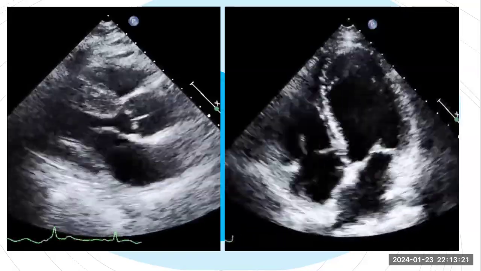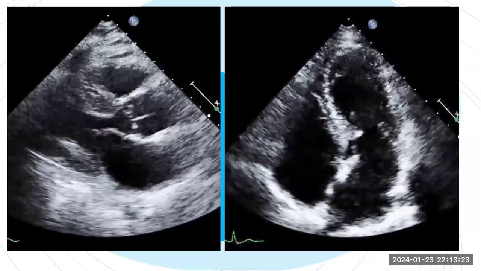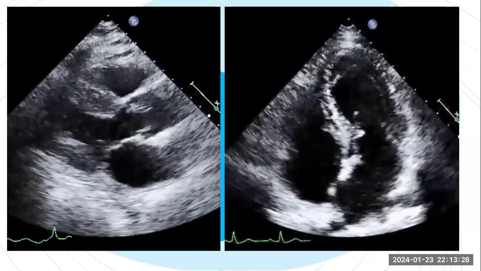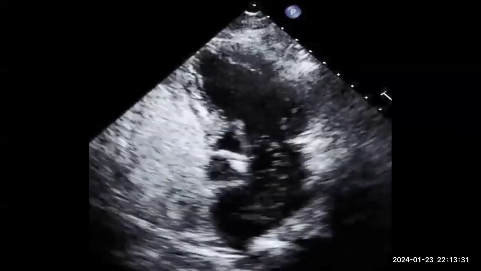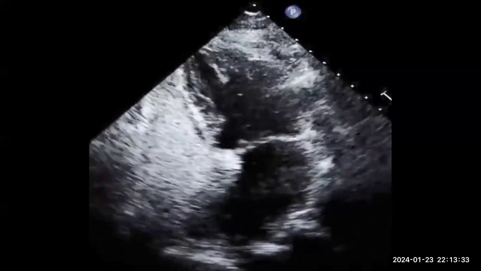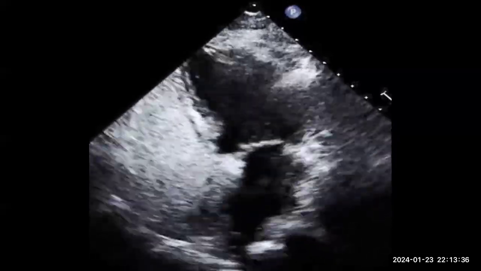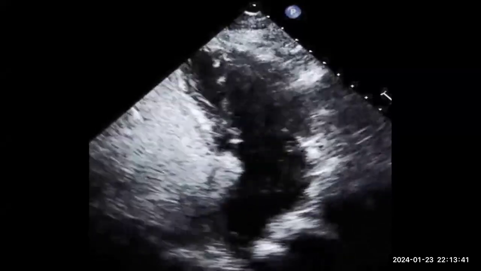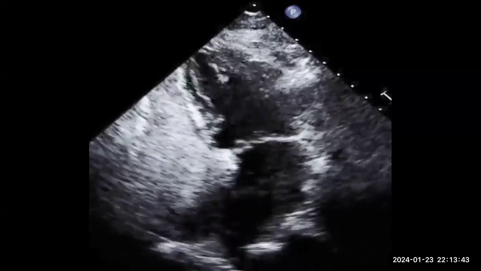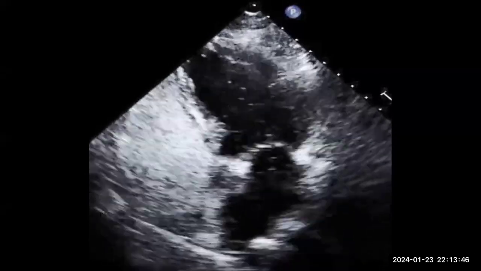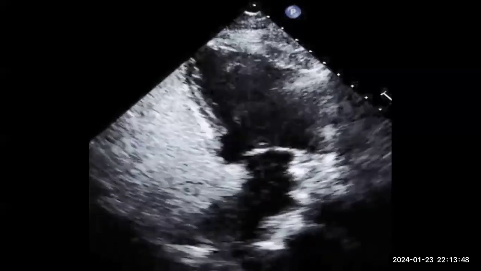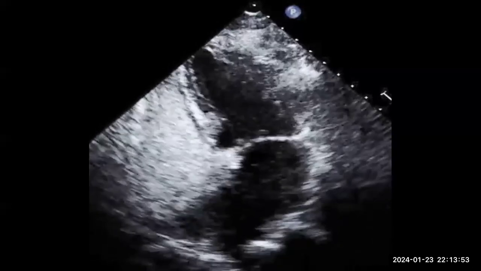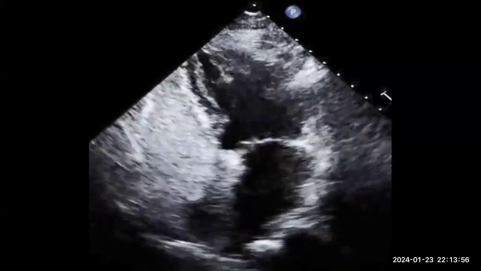Okay, so I think it's in the coding sheet. You can put color just to exclude that there is no BFO or any shunt coming from this. So what is this? This is a bubble study, agitated saline. We give it and we can see that there are some bubbles across the septum, confirming that there is a small BFO. So this is a case of interatrial septum aneurysm with a bubble study that showed left to right shunt and patent foramen ovale.